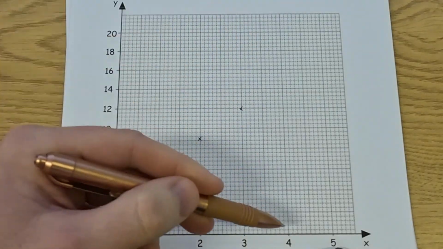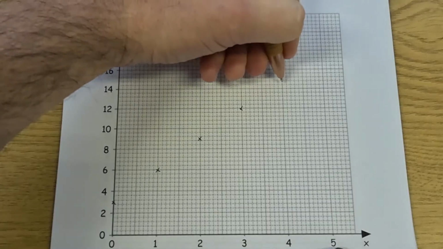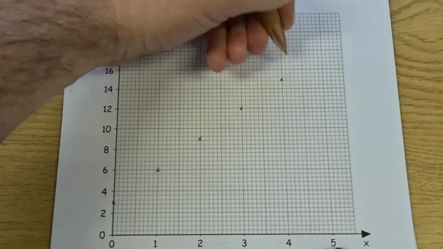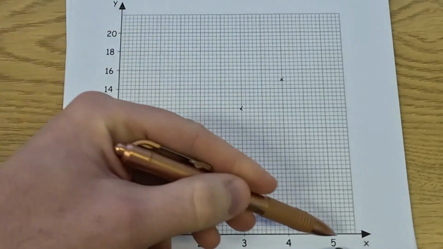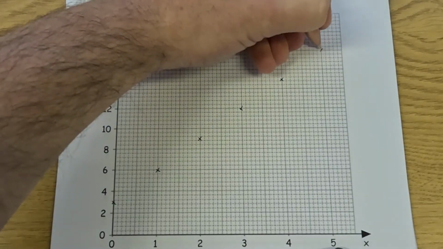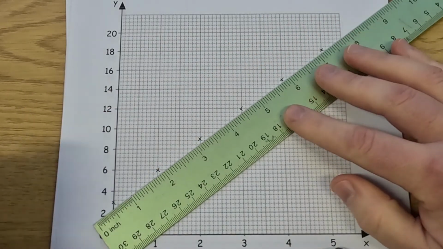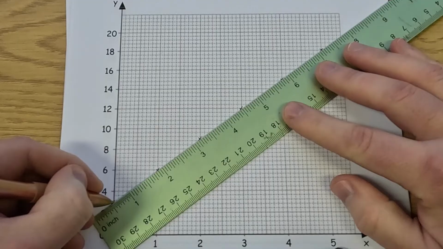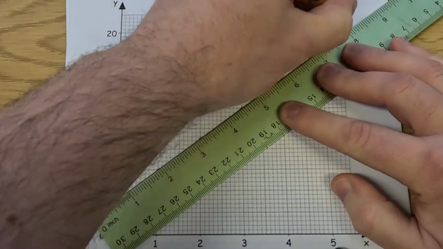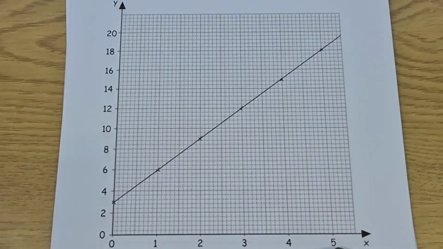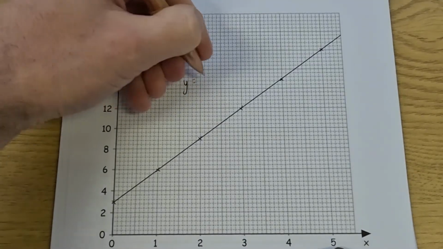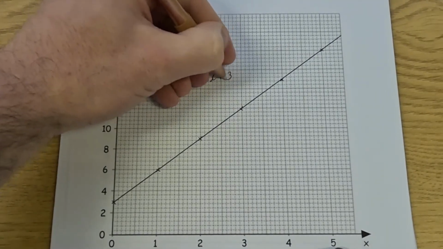4, 15, so 4 across and 15 up, so we're going to go halfway between 14 and 16, so that'll be there. And finally 5, 18, so 5 across and 18 up, which will be there. So plotted our points, now we just need to draw a nice straight line through them. So get our ruler and pencil and draw a nice straight line through those points. And that's it. So that's the graph of y equals 3x plus 3.